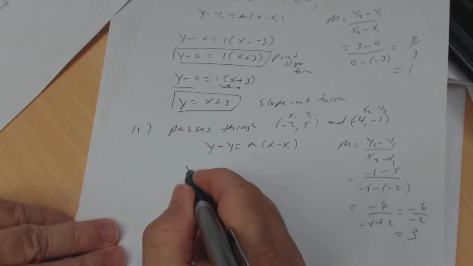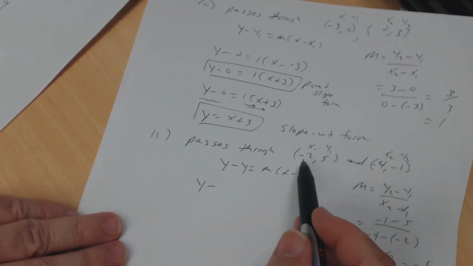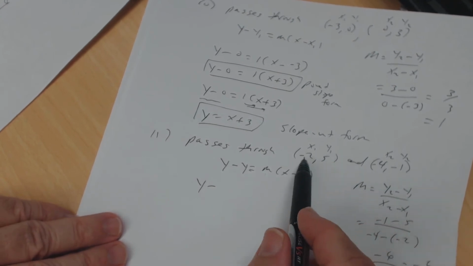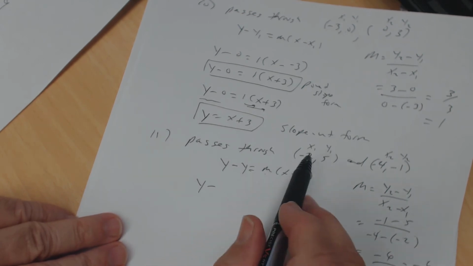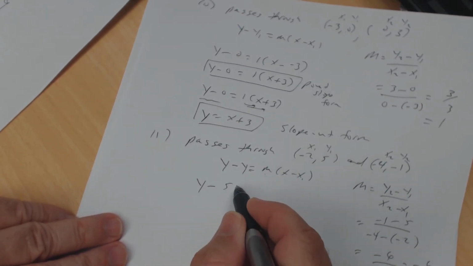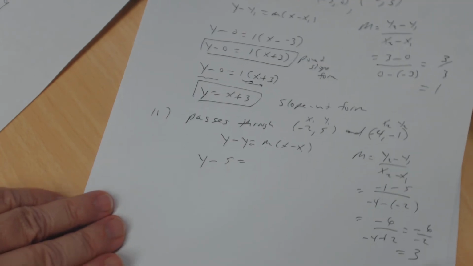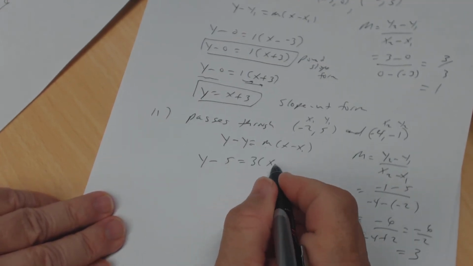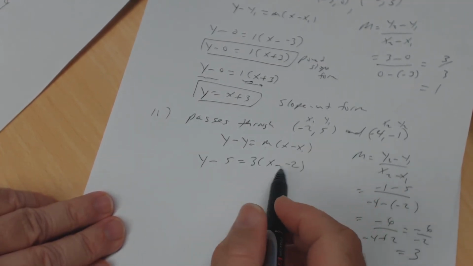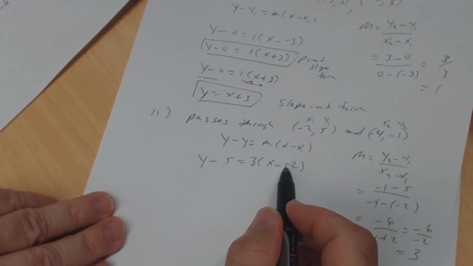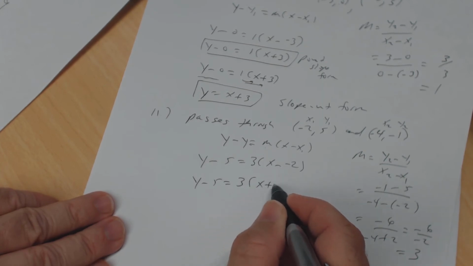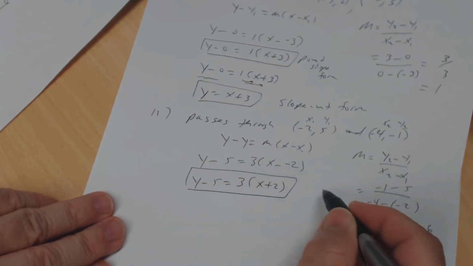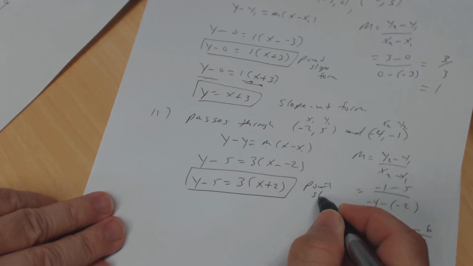Okay, so I get y minus... it does not matter which one of these I use. I'm going to just go ahead and use the first one. So you can say y minus y1, which is 5, equals the slope, which we found to be 3, times x minus x1, which is a negative 2. Now don't leave it like this. Rewrite x minus negative 2 as x plus 2. So I get y minus 5 equals 3 times x plus 2. So that's your point slope form. So that's the equation of the line.